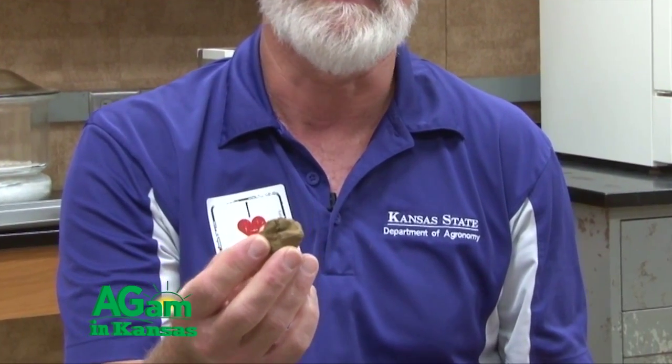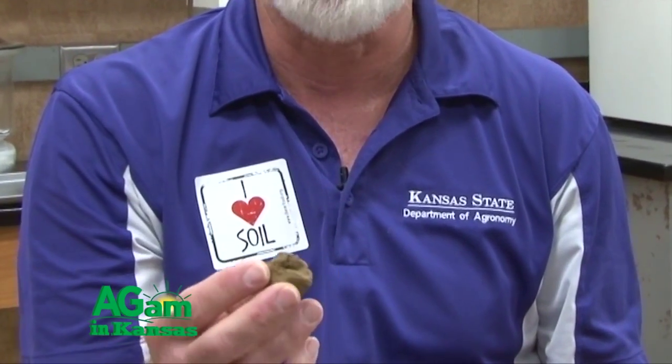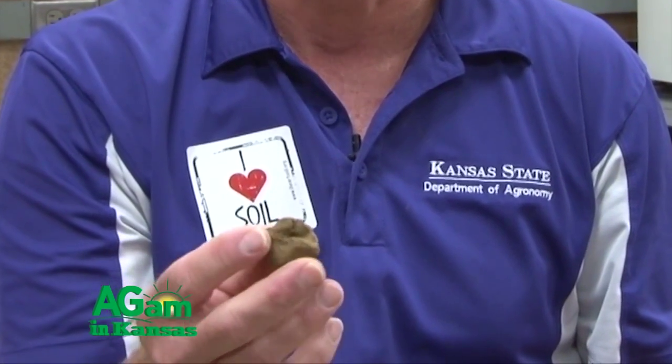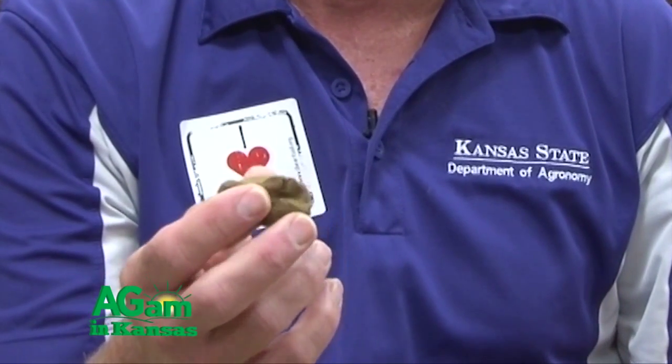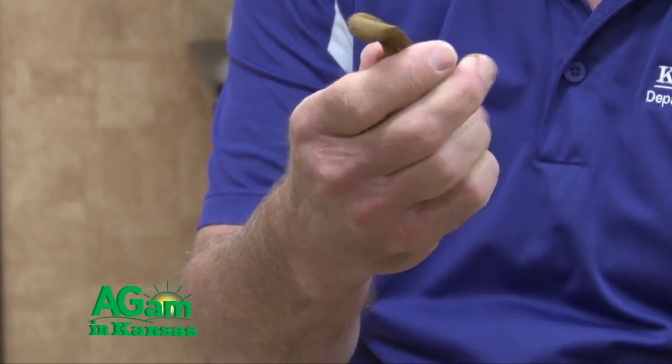I have a soil sample here that is high in clay. It actually has a texture that we would call a silty clay. It has a texture that occurs in many of our subsoils in Kansas. It's around 40 to 45% clay, but one property of many of our soils in Kansas with a high clay content is a plasticity to it.